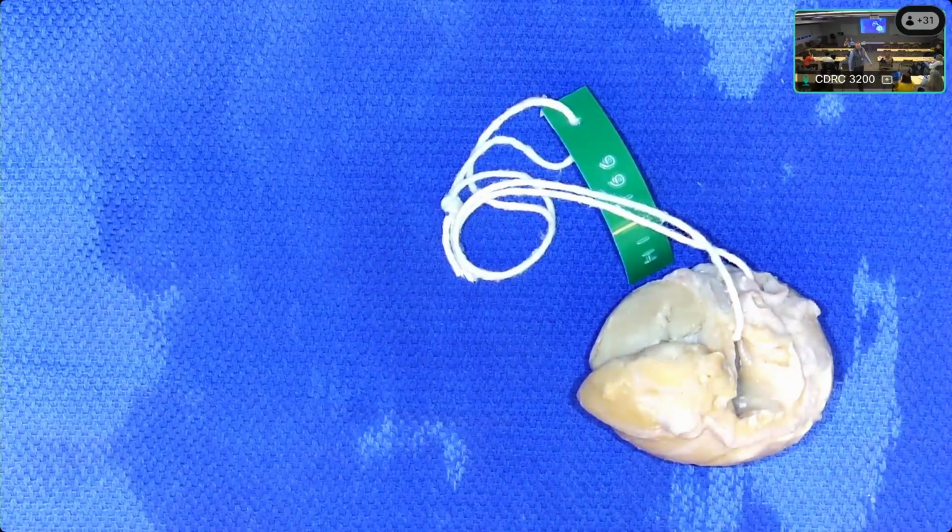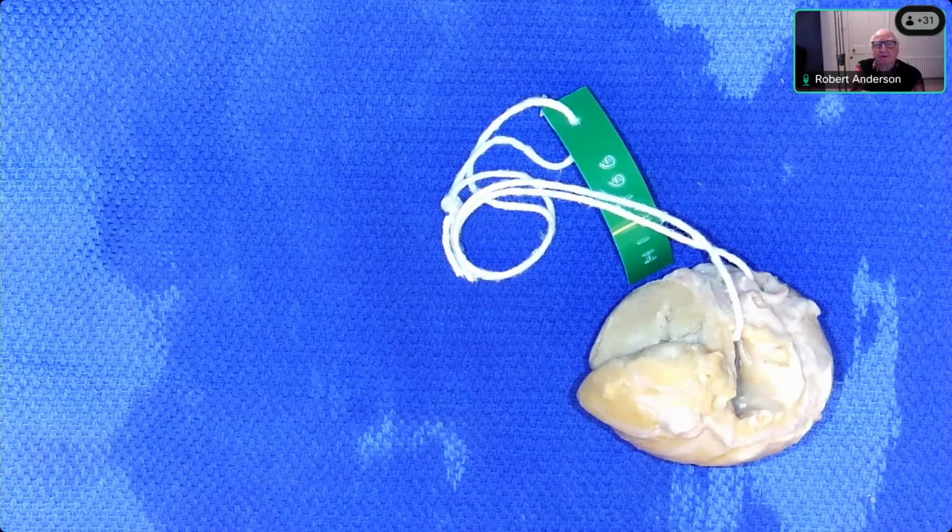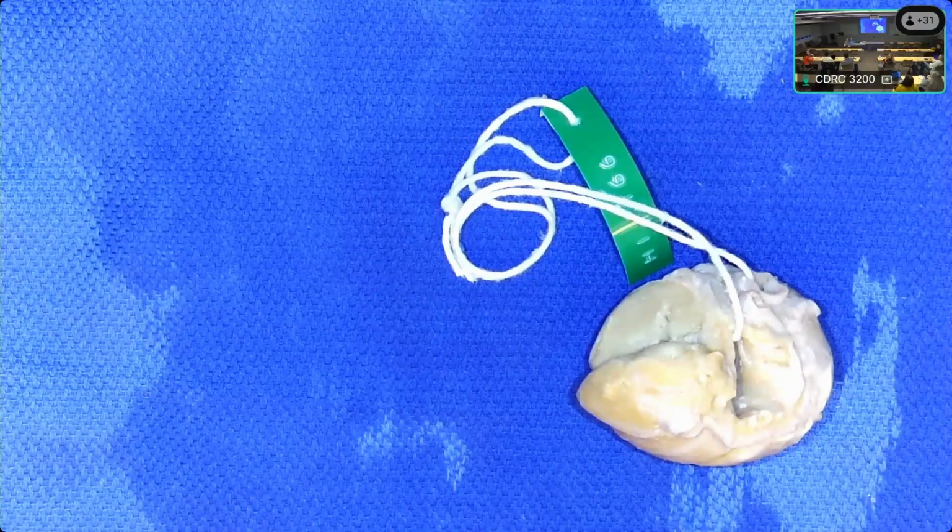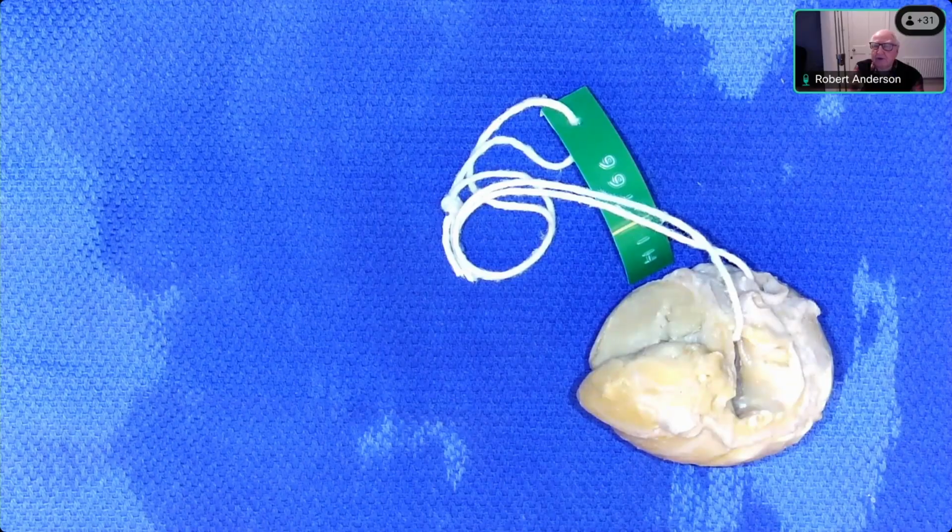For valves that start as perforate and then become imperforate, is there typically a time point in development where that reliably happens, or is it very variable patient to patient? Good question.